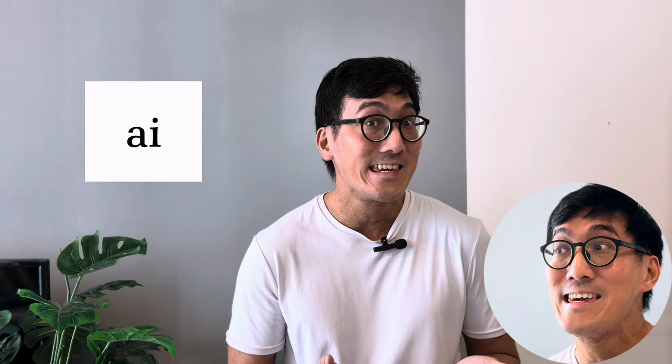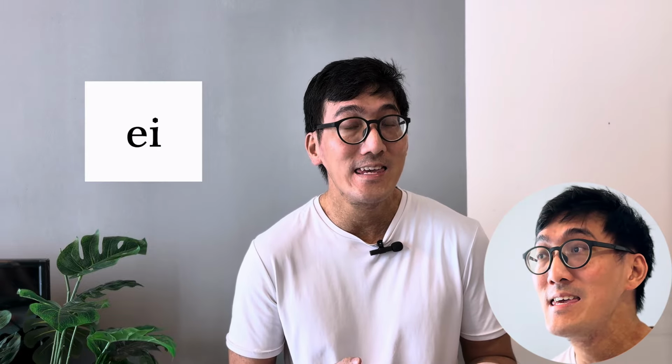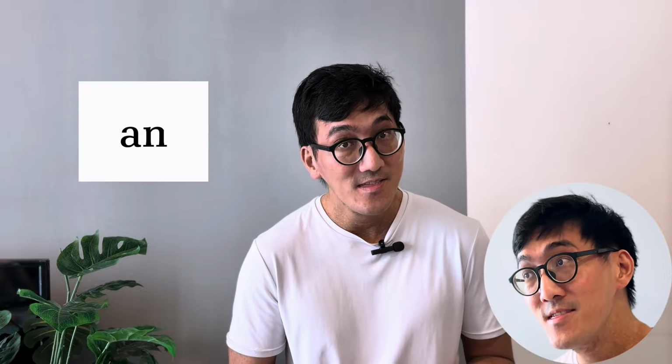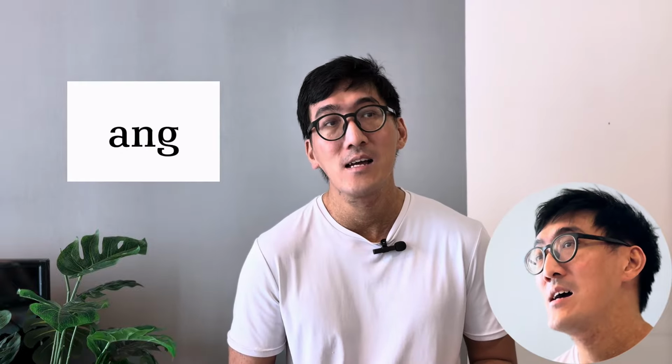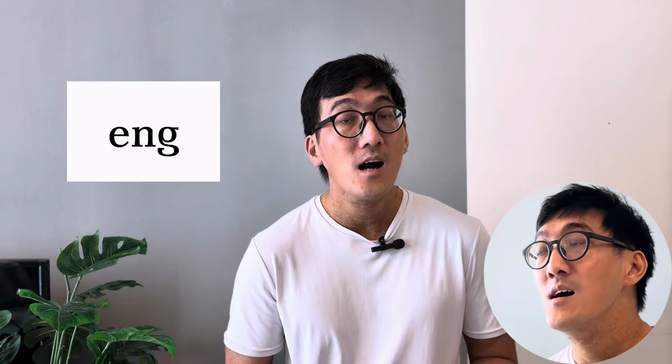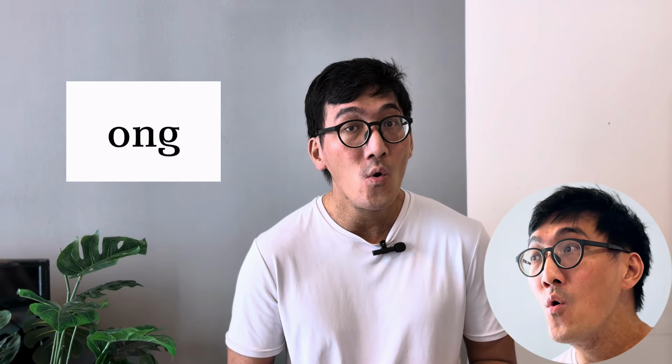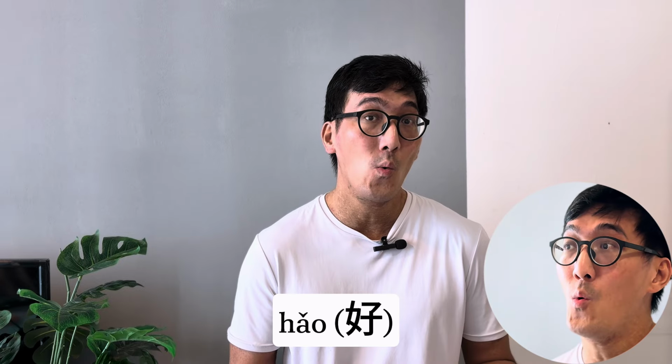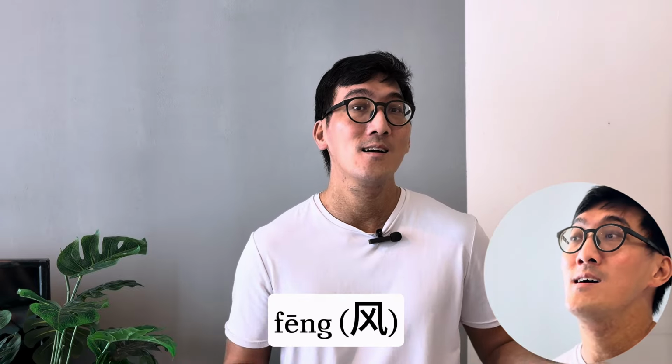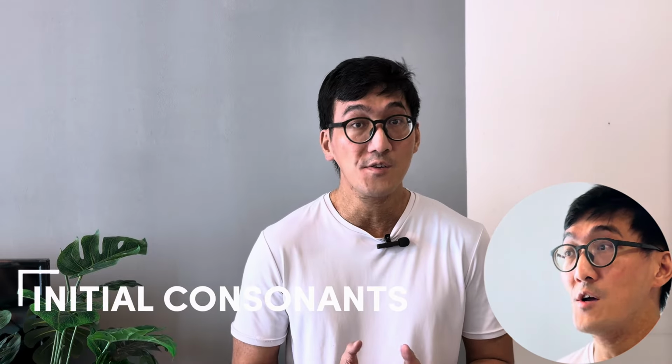The common vowels found in Chinese are i, a, ao, ou, and the nasal endings an, ang, en, eng, ong. Some of the words that you might find in real life, which are pretty commonly used: 好, 上, 中, 风.